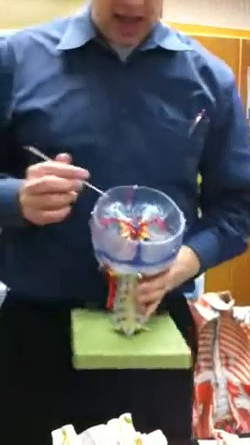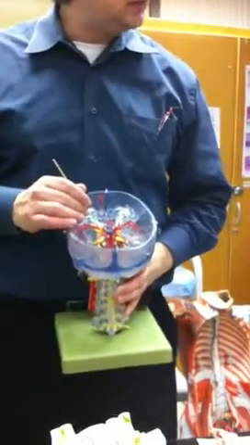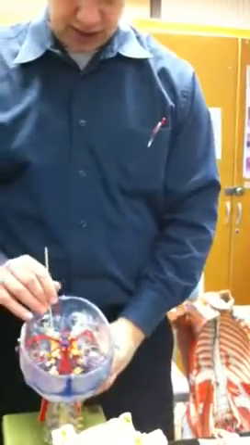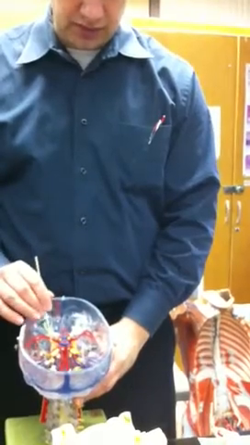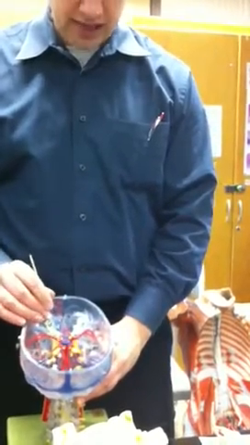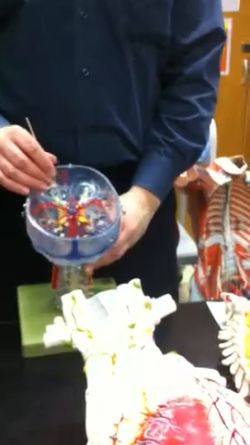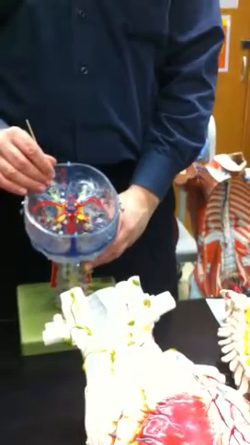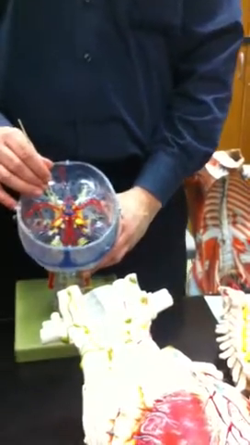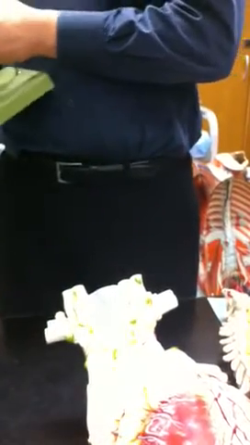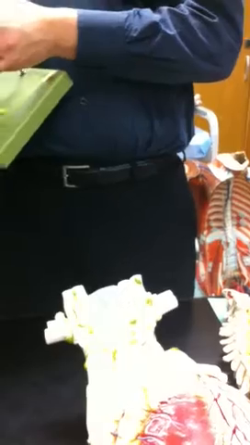Now, if you take a look, this right here is going to represent the middle cerebral artery, and this is the posterior cerebral artery. There's an artery that connects it. That artery that connects the middle cerebral with the posterior cerebral is known as the posterior communicating artery. There are, in fact, two posterior communicating arteries. It's connecting the posterior cerebral to the middle cerebral.